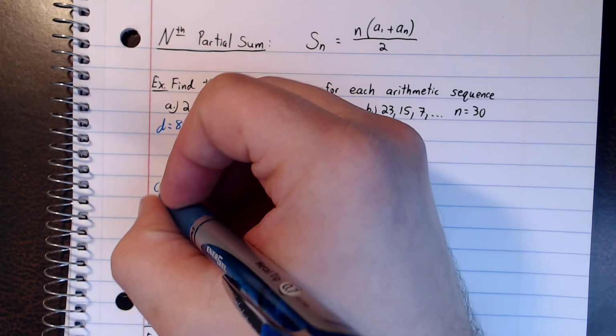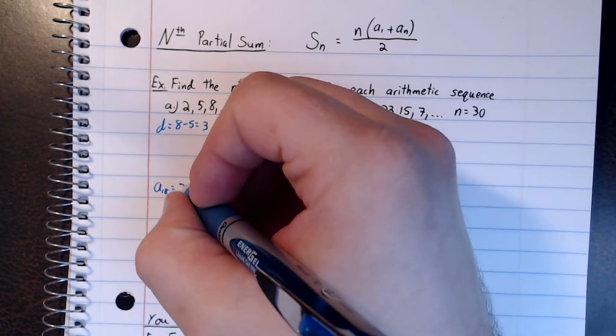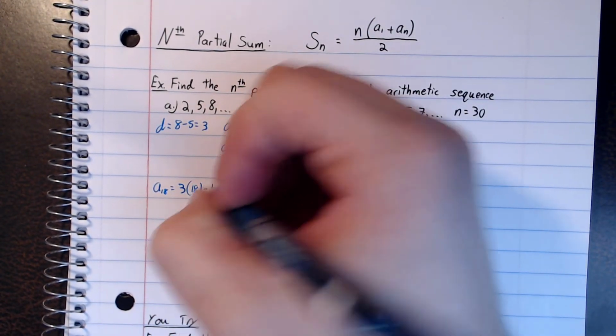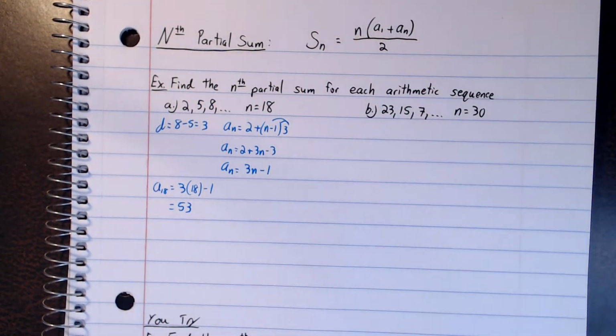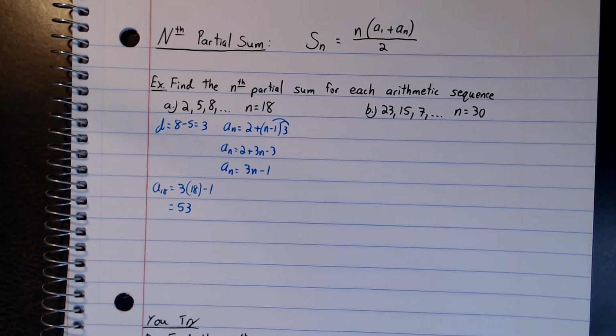So if we were to do 3 times 18 minus 1, we end up with 53 for the 18th term.